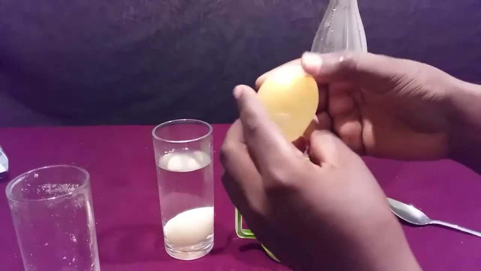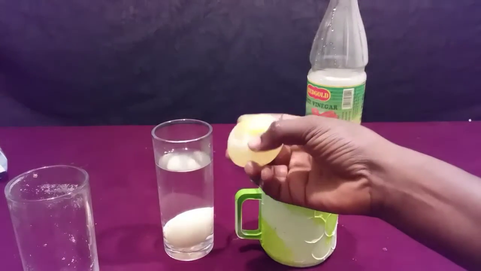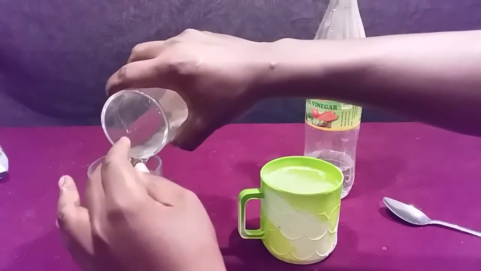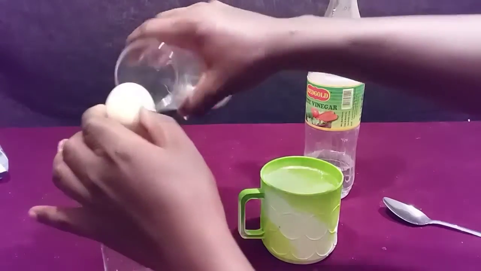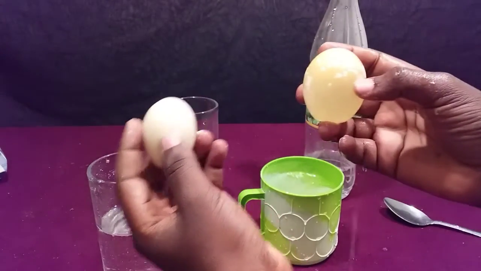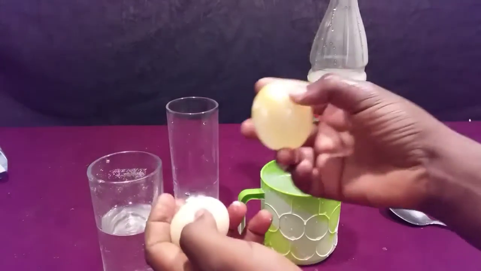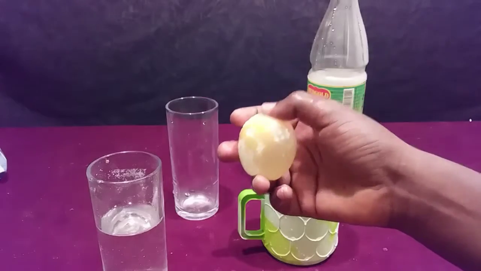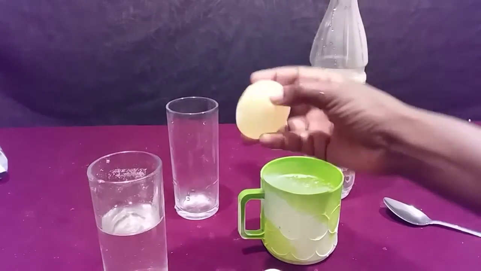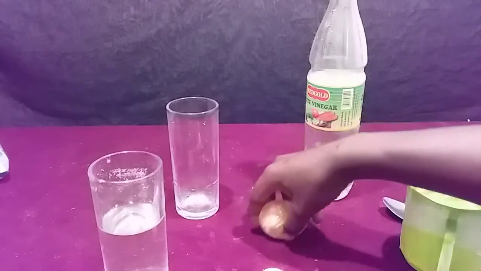Let's try to move our egg yolk. So let's move this egg out into clean water to see how it looks. Now you can see the difference here. The egg that was put in water, you can see it's still very hard, while this one is rubbery, slippery, and it's translucent. Try to place it a little bit.